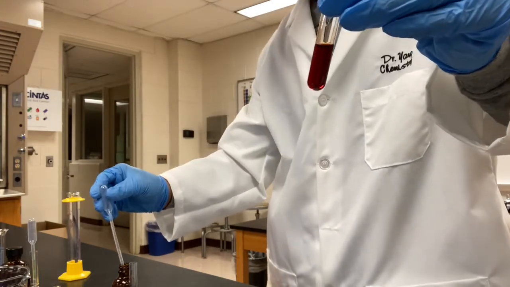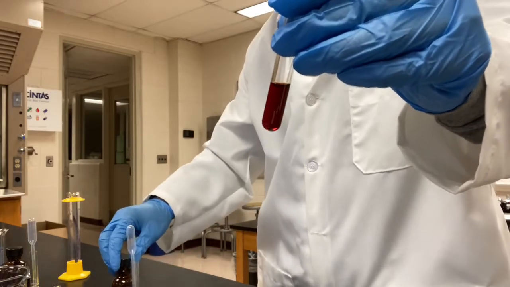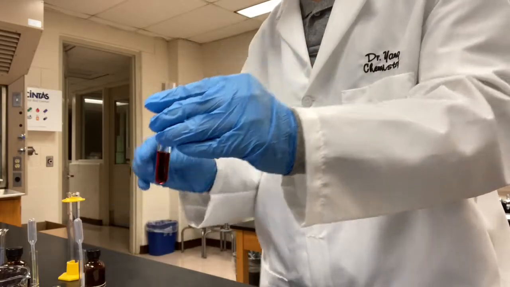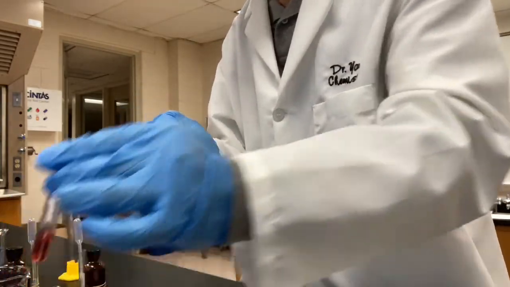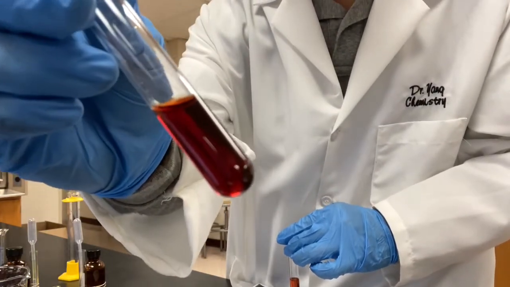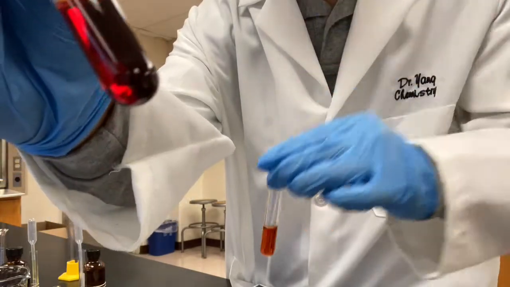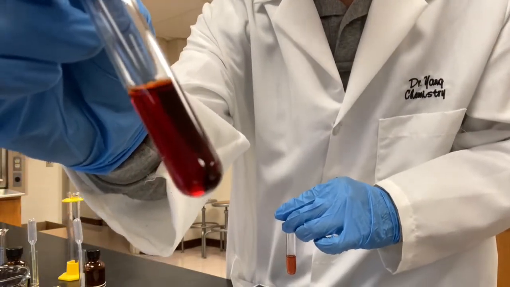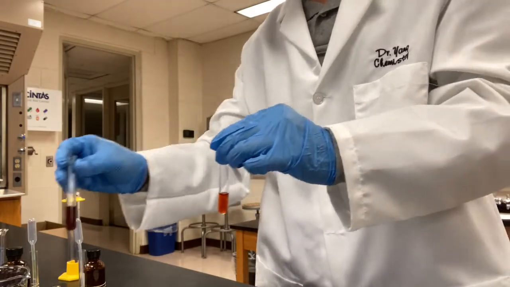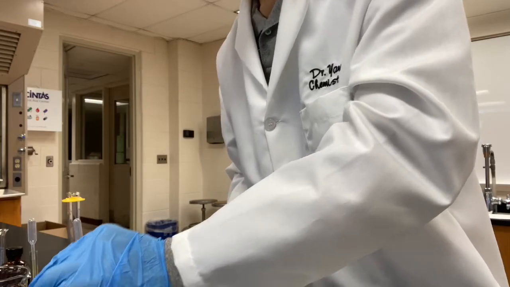Wow, this one is even more obvious than the last one. Original control, after adding potassium thiocyanate. Darker red again. Take a record of the color on your report sheet and predict how the equilibrium has shifted.